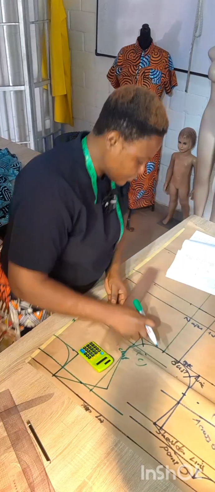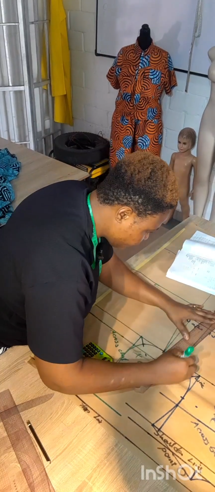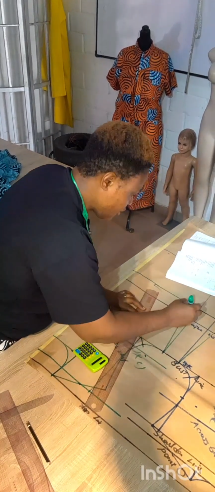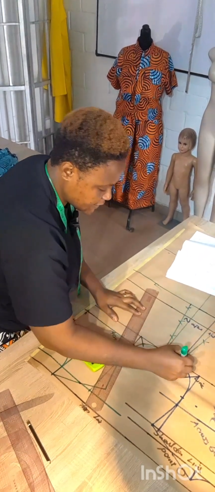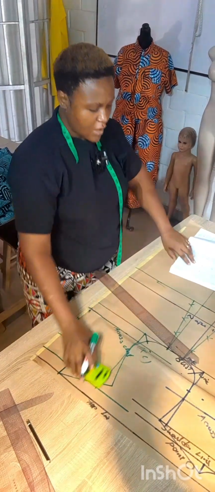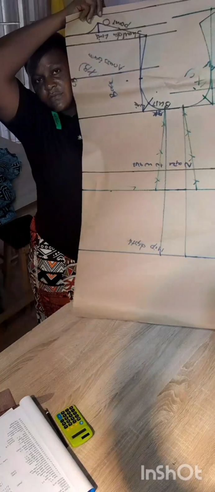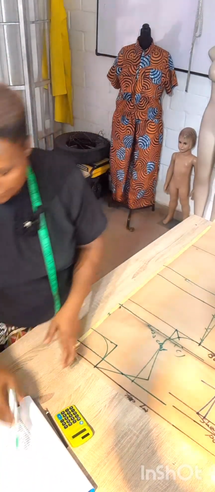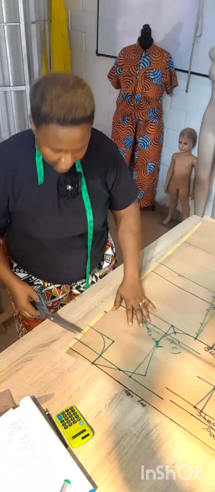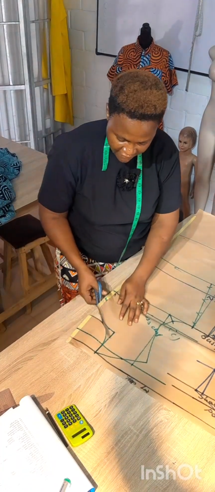Now I will connect to the box. That's what it's giving me. So this becomes my scissors line. I hope you can see it. I will not be altering the neck depth, neither will I be altering the neck width. Can you see? So let me cut it out so that you see before we proceed to drafting the pocket, the collar and the sleeve.